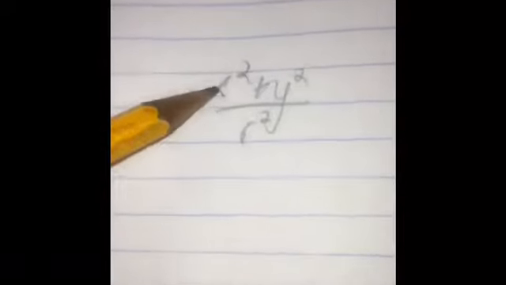Now, because of the Pythagorean theorem, we know that x squared plus y squared will equal r squared. So now this will change to r squared over r squared, which is equal to 1, proving this true.